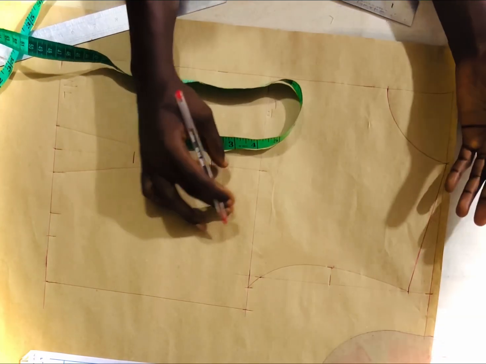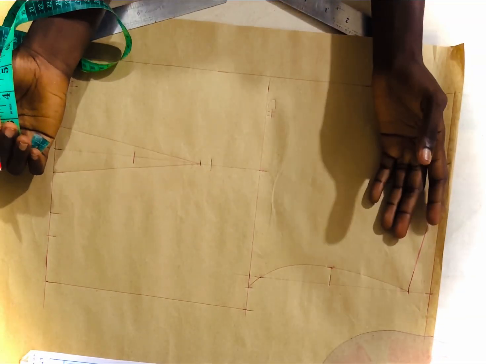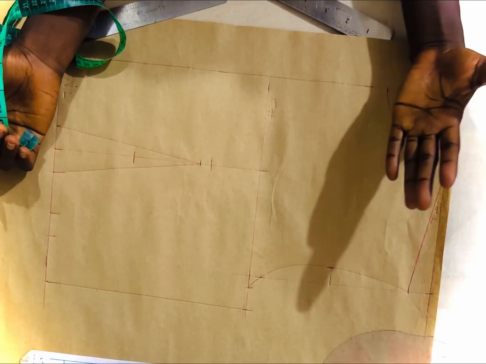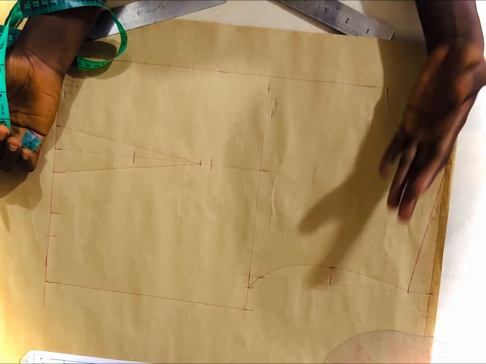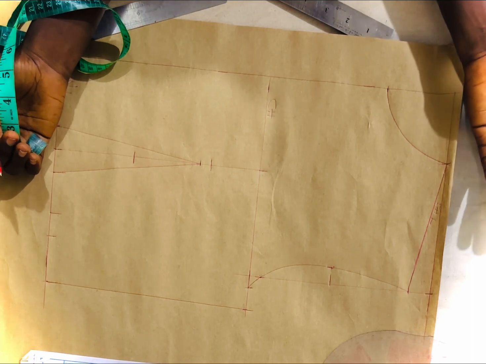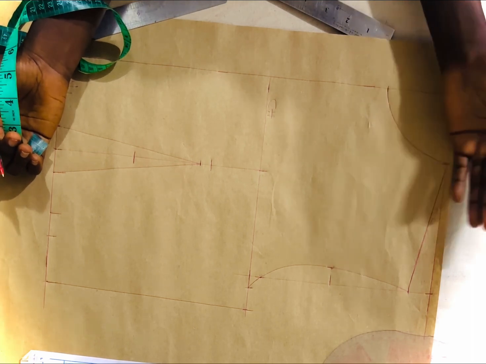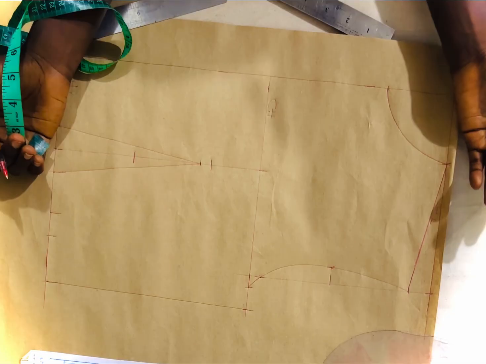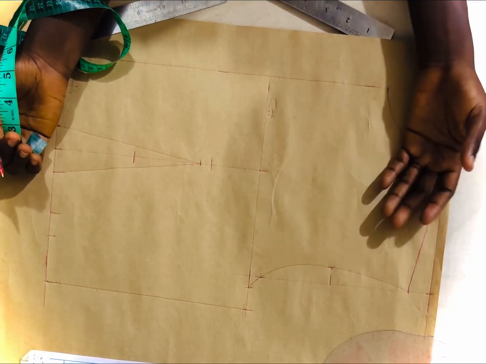So now you have your front basic bodice block. For not spoiling brown paper's sake, we are going to draft our back pattern in it.